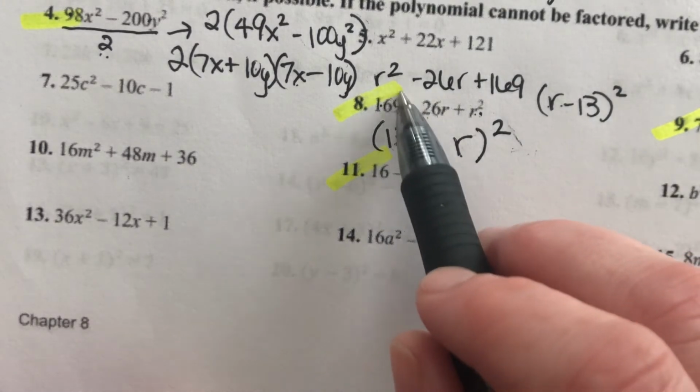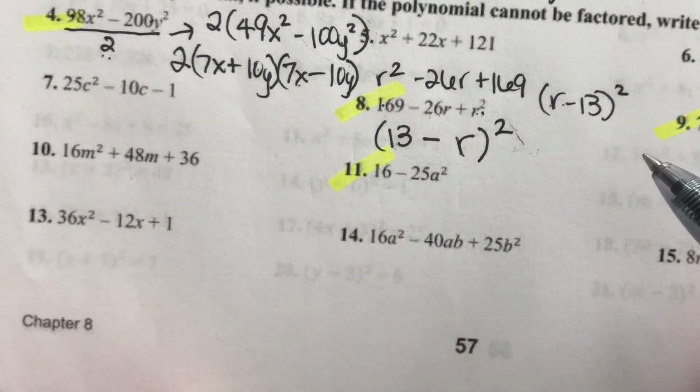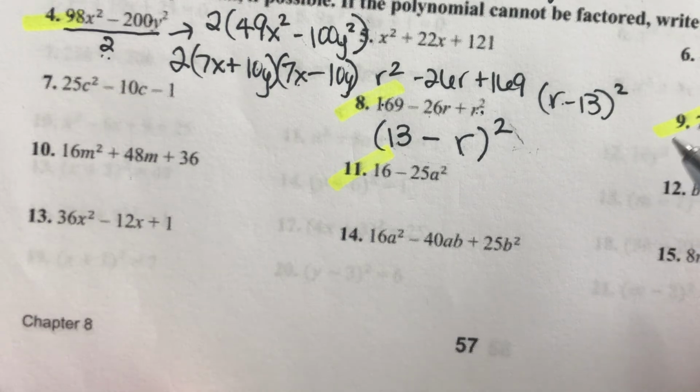As long as the first term's a perfect square and the last term's a perfect square, you can write out your binomial and factor it. Okay? Hopefully that makes sense.